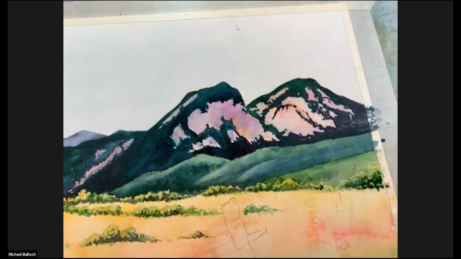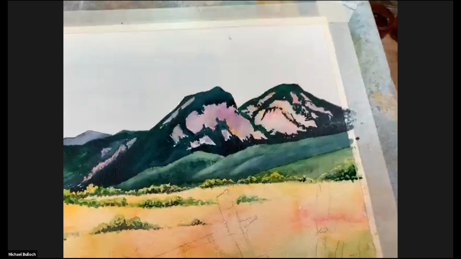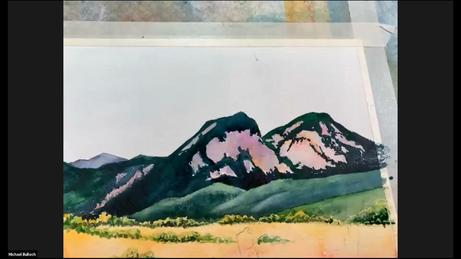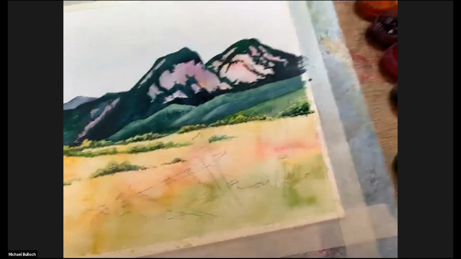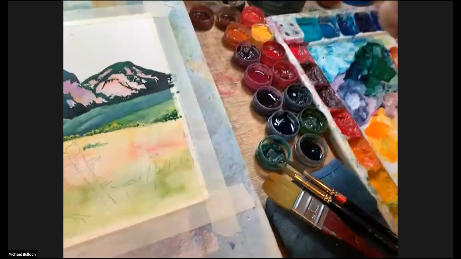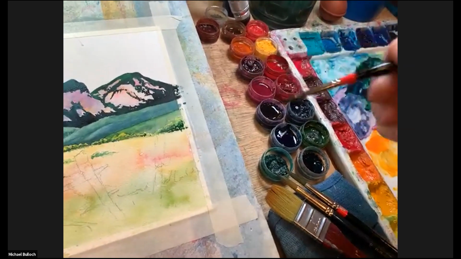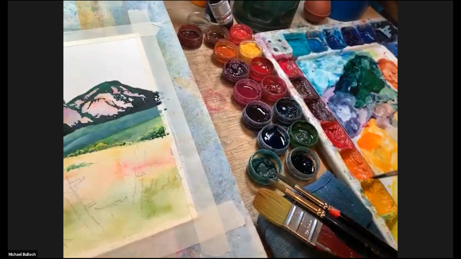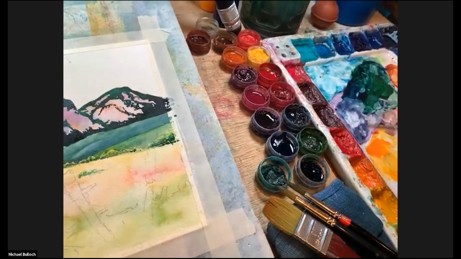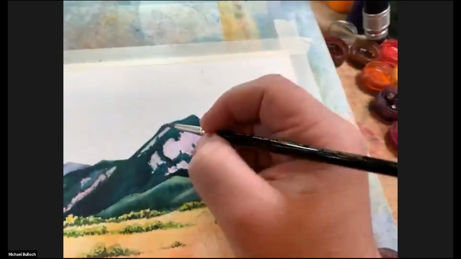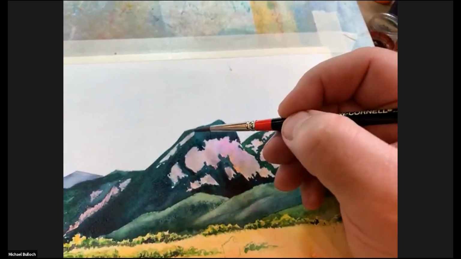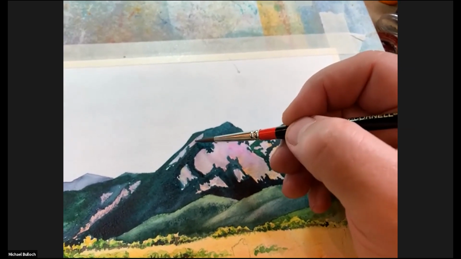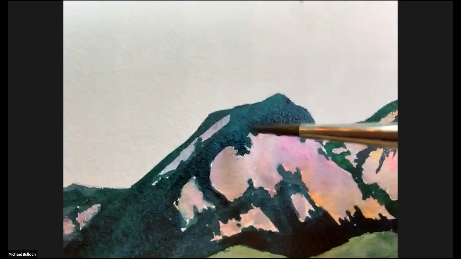And then while that's drying, I can come up here and fiddle around with this. I got something sticking in my elbow. I got a little bit of water in my brush. I can come over here, pick up a little bit of paint, blot it a little, just a touch, if I feel like there's a little bit too much, and I can come in and dry brush.